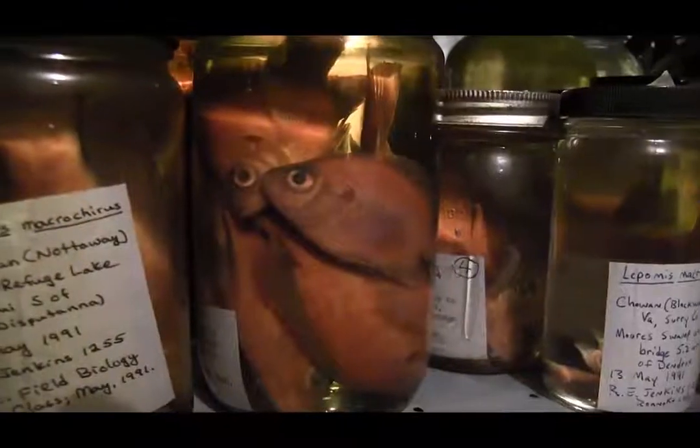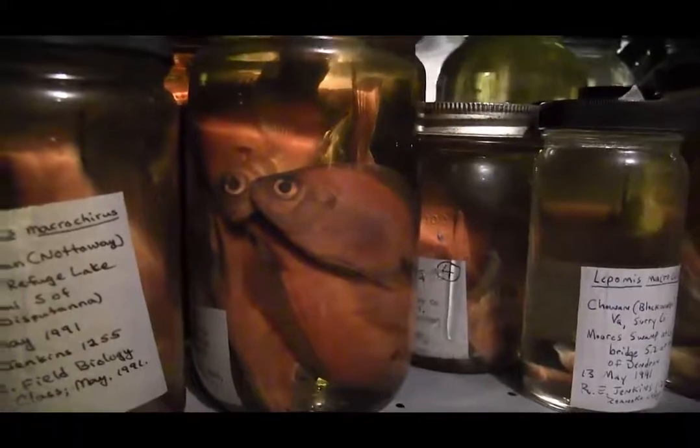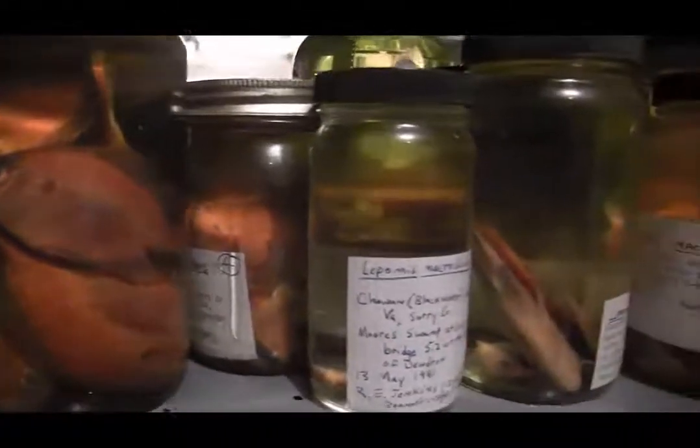But all of the data associated with those specimens in terms of where they were collected, what time of year they were collected, really only existed on paper labels inside the jars. And while that's very useful data and very important data, if there's no way to access it, it's not particularly useful.